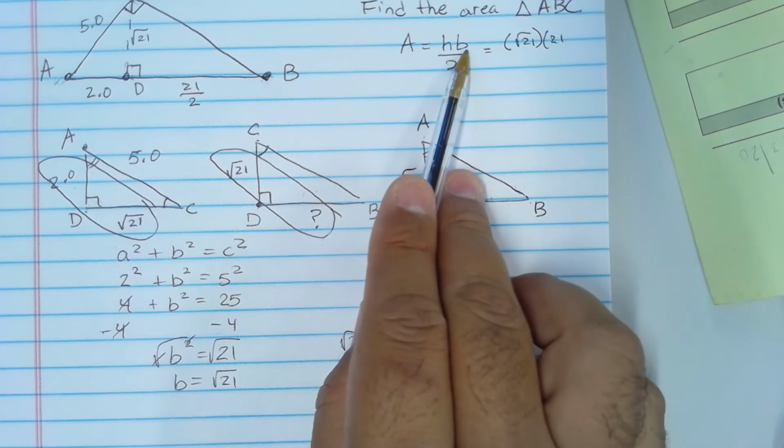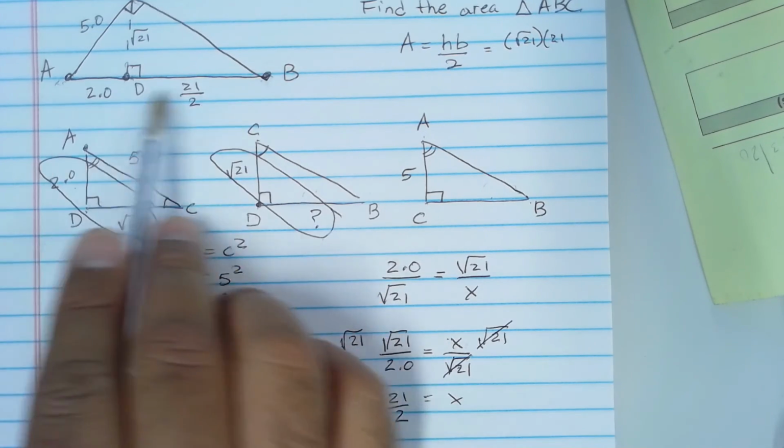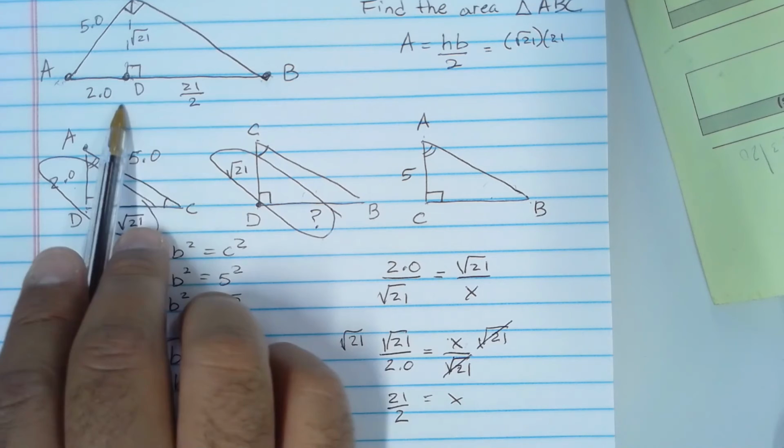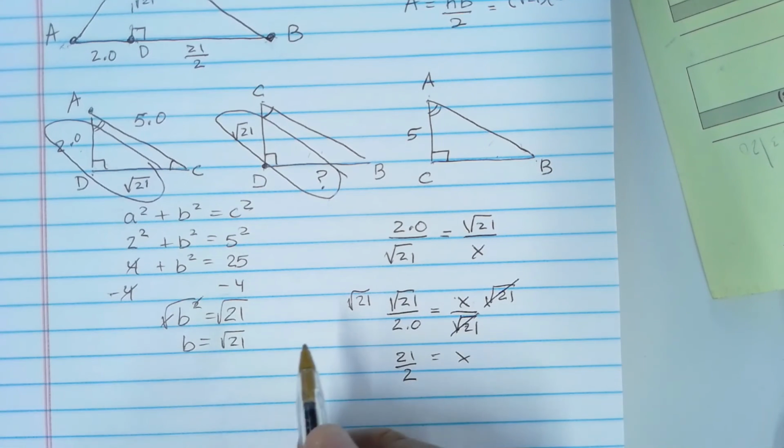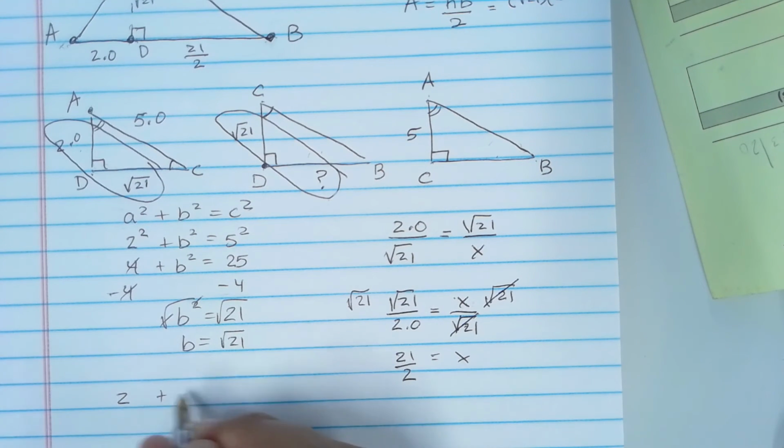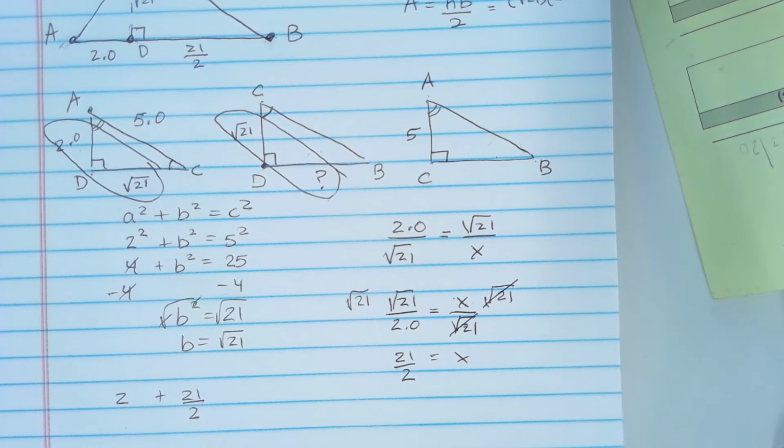Now I need to find the base. I need to add these two up. When I add these two up here, I have what? 2 plus 21 over 2. Can I combine these two? 25 over 2. How'd you get that? Because it's 4 over 2. Very good.